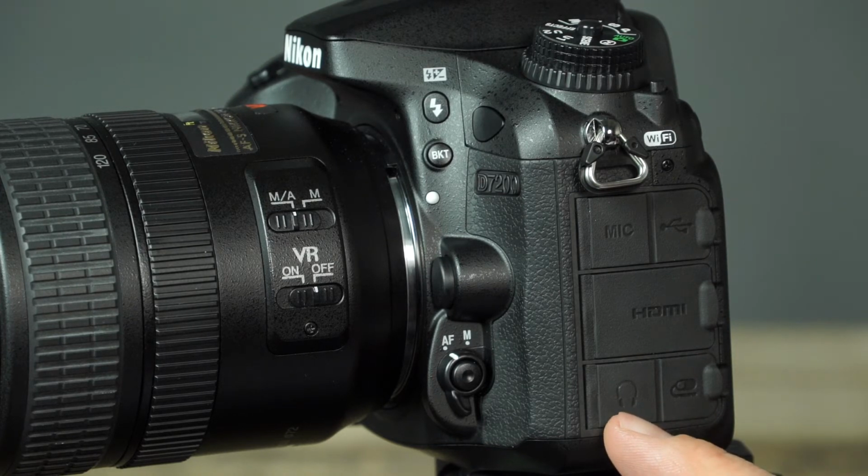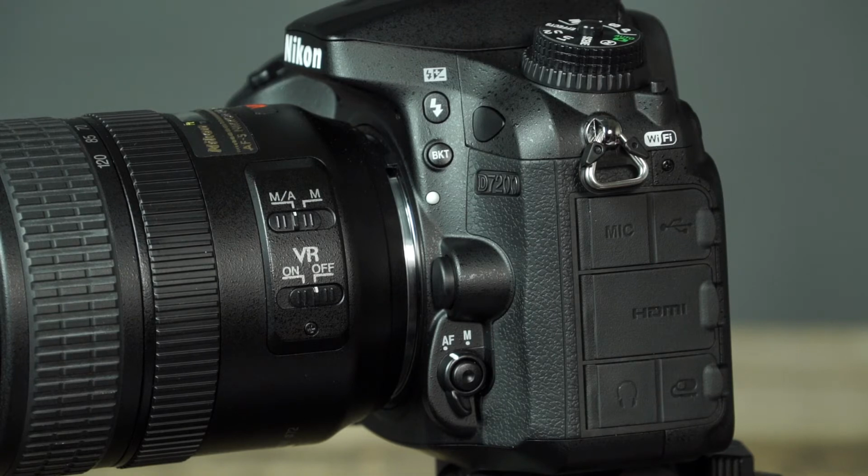This is the headphone connector, which will allow you to use a pair of headphones to monitor sound in movie recording. This is the accessory terminal, which will allow you to connect the camera to optional accessories like remote controls and GPS units.